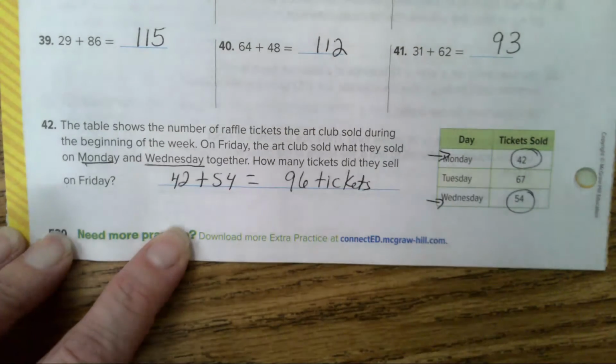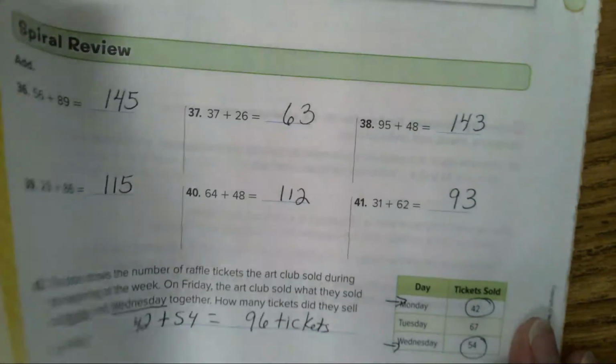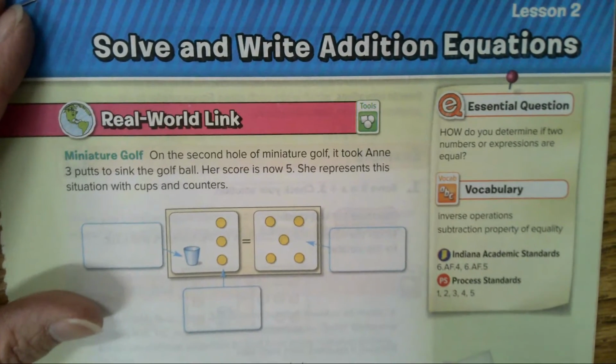All right, we graded yesterday's homework in class. So hopefully we'll be able to do the same thing today. And we normally don't have homework on Friday. So write and solve, or solve and write addition equations.